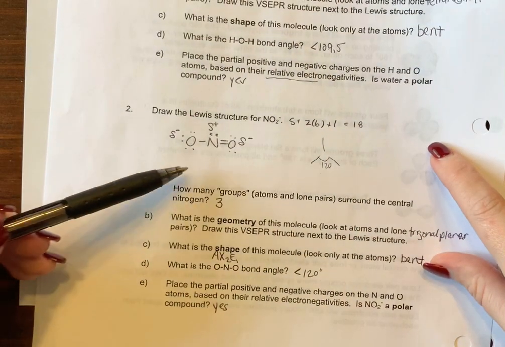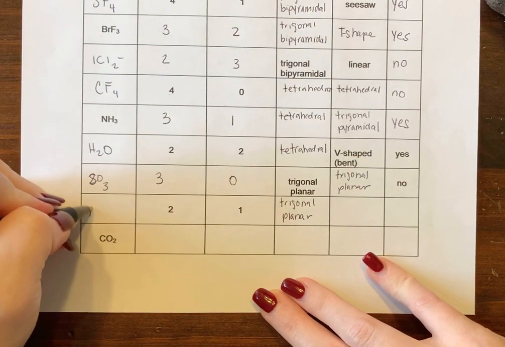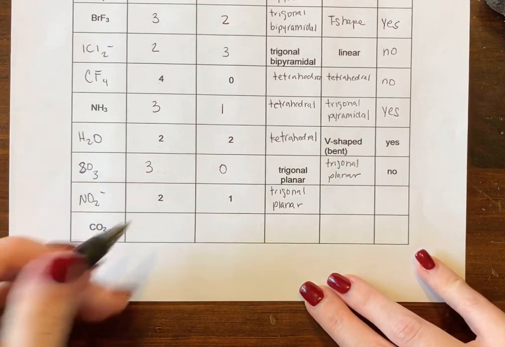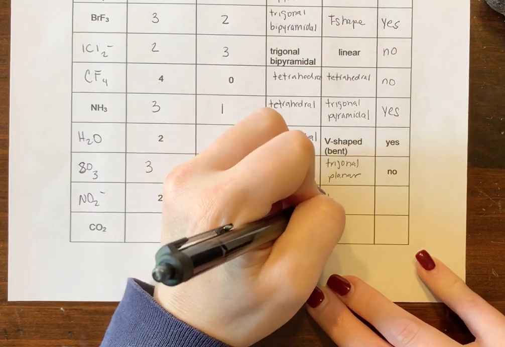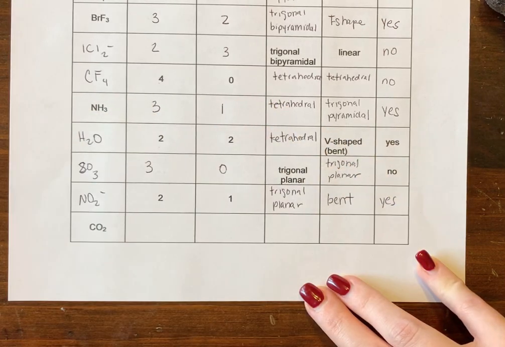Not on that page. There it is. NO2 minus. You can probably use process of elimination by this point. All right, so that means it has a shape of bent, and it is definitely a polar molecule.